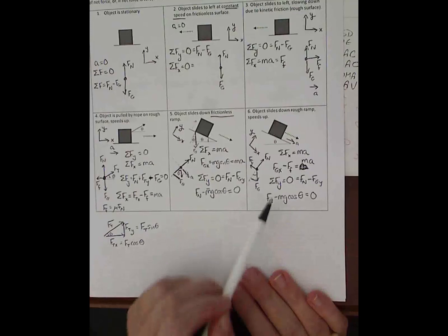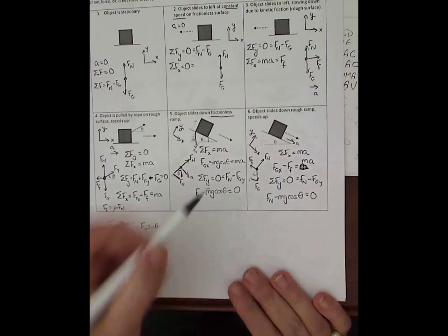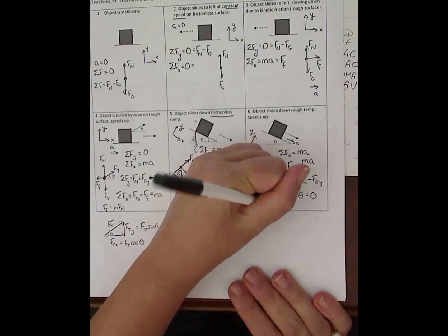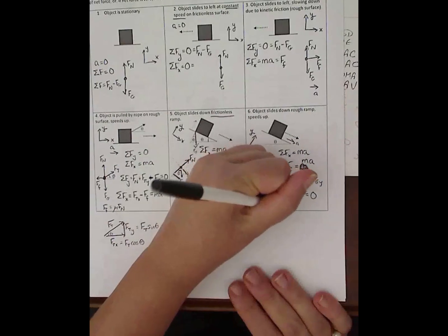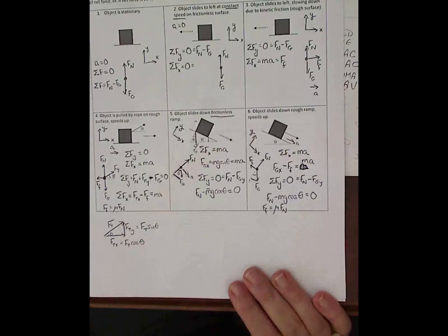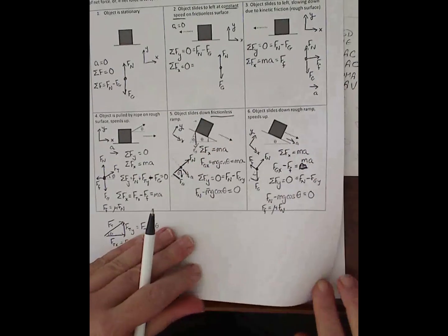So if I'm given my mass and theta, I can figure out the normal force. And remember, if I know my normal force, the force of friction is just equal to mu times the normal force. So then I can get a number for my normal force and work backwards. And again, we're going to work on that a little bit later. Okay, let's move on to the second page.